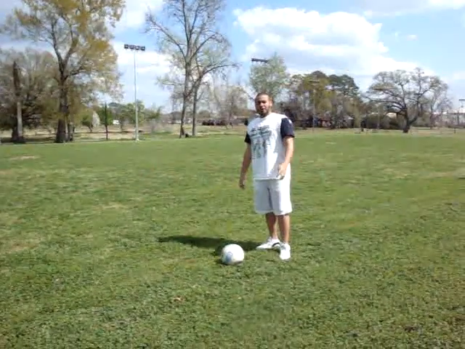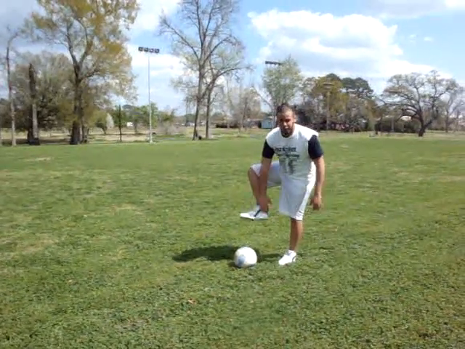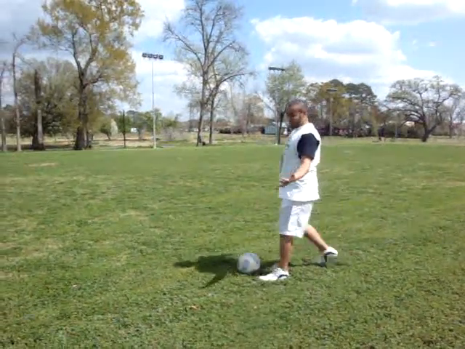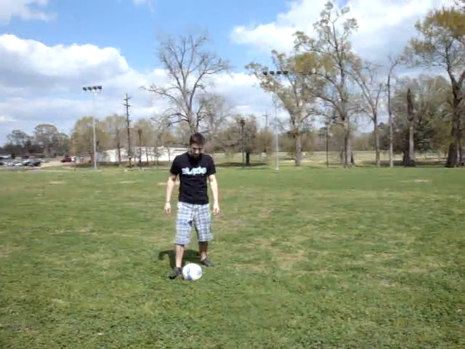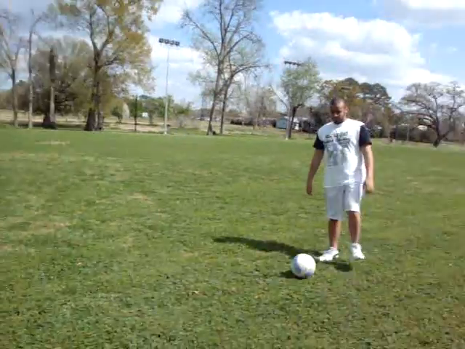Okay, so the first thing we're gonna do is show you how to pass the ball. When you pass the ball, use the inside of your foot, and it's just as simple as this. When you trap the ball, you use the inside of your foot also. Like so.